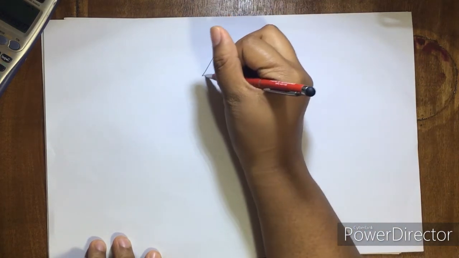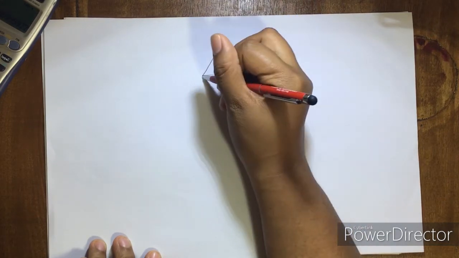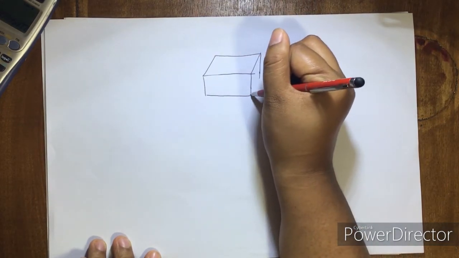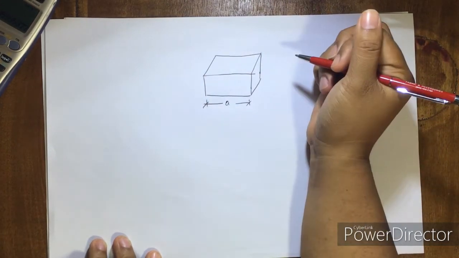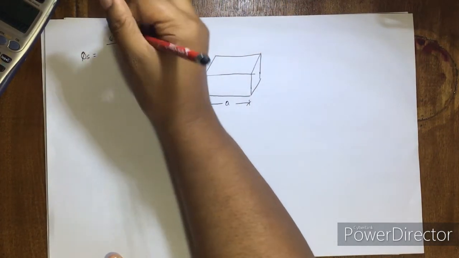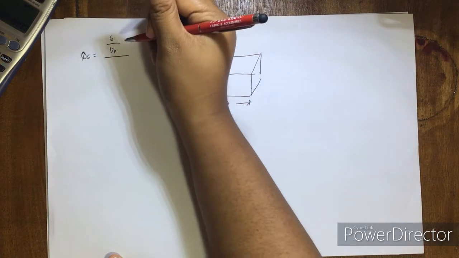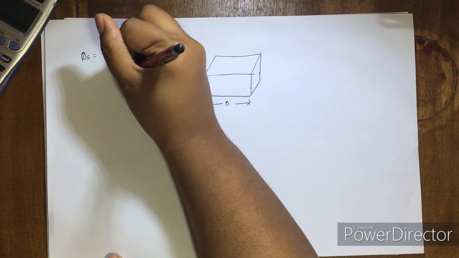We are asked to find the sphericity of a cube having an edge A. So let's take the illustration of our cube, having an edge of variable A. The formula for finding the sphericity has 6 over the particle diameter divided by the surface area of our particle over its volume.